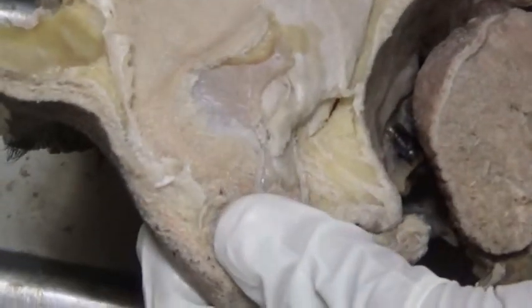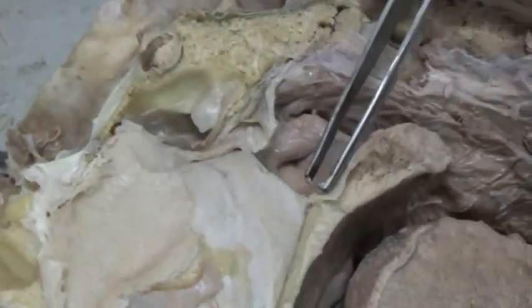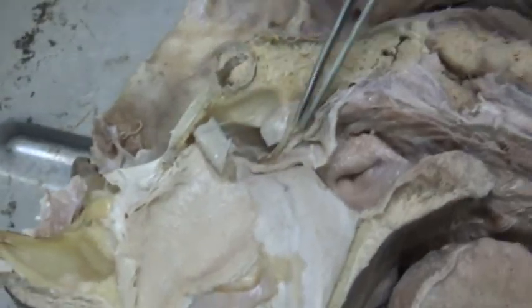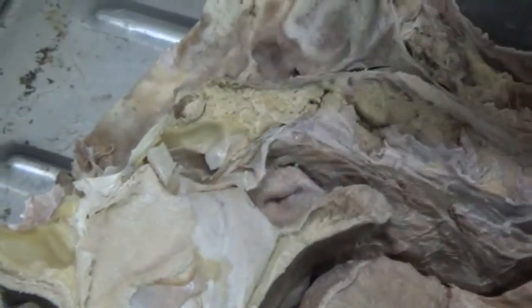The posterior part of the roof also slopes downwards and backwards, and it is formed by the body of the sphenoid. This one is the body of the sphenoid.